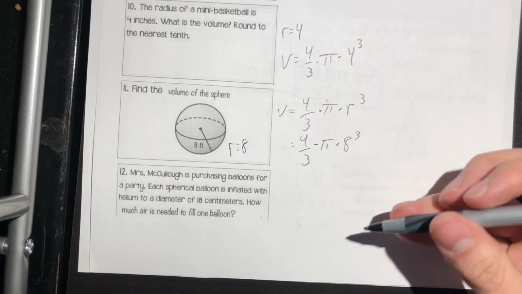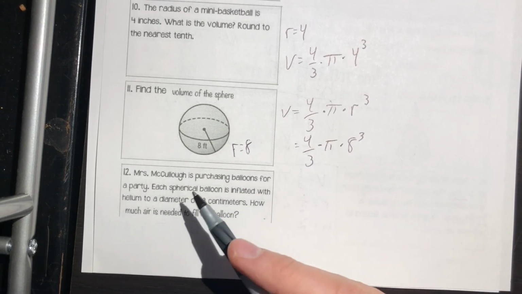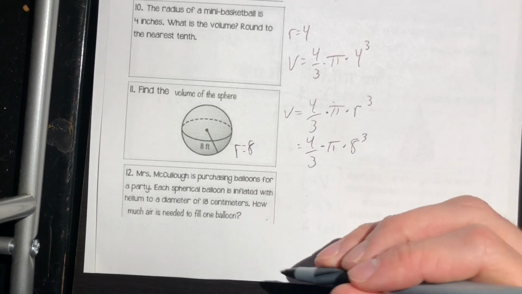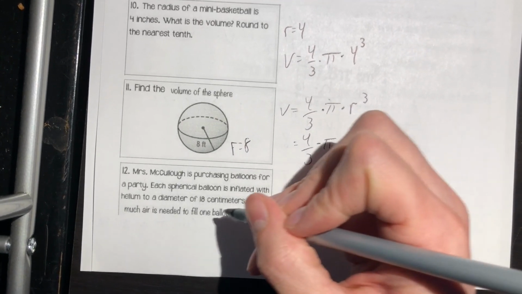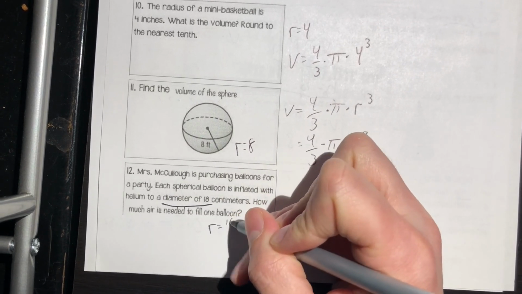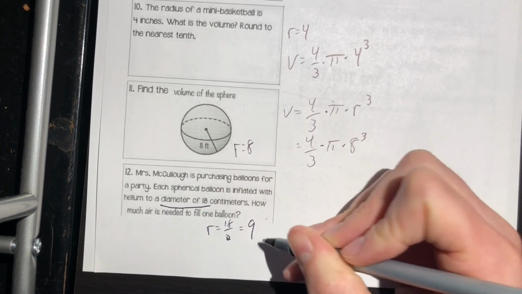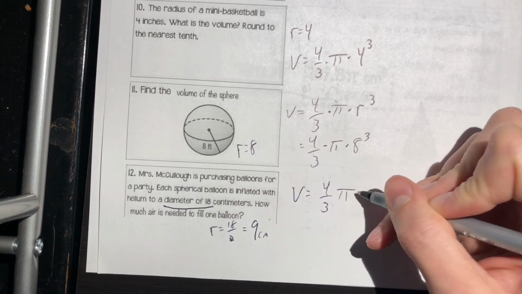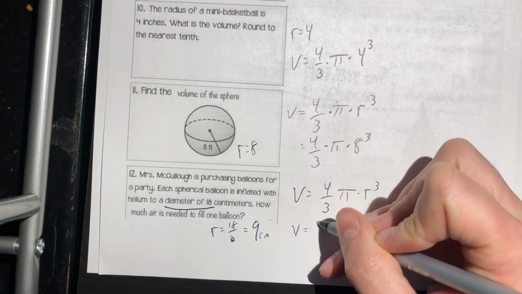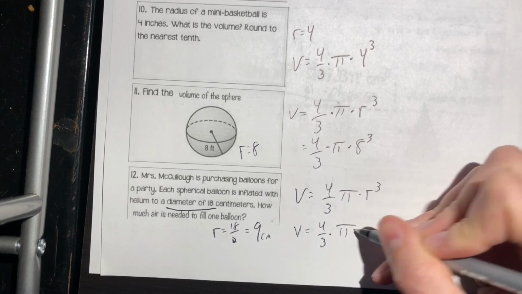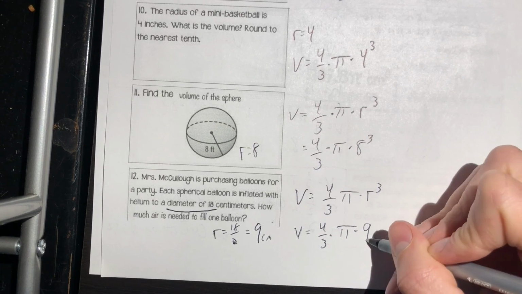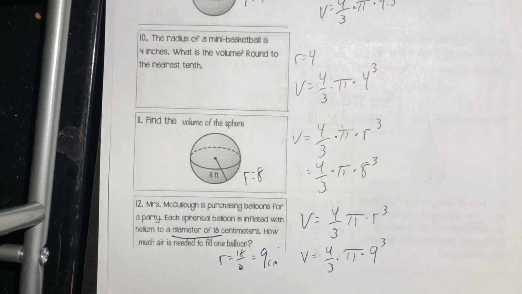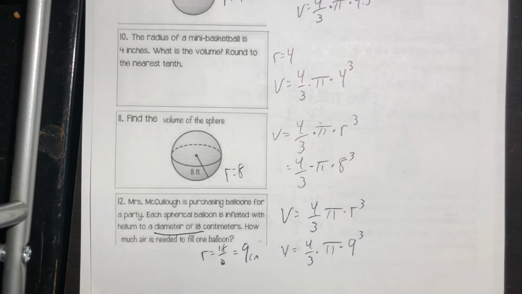And then last one, Ms. McCullough is purchasing balloons for a party, each spherical balloon inflated with helium to a diameter of 18 centimeters. How much air is needed to fill one balloon? So diameter is 18, so radius is 18 over 2, which is 9 centimeters. So my volume is 4/3 pi times radius cubed. So volume is 4/3 times pi times 9 cubed. All right. So I'll post a video of the calculator just to help us next.